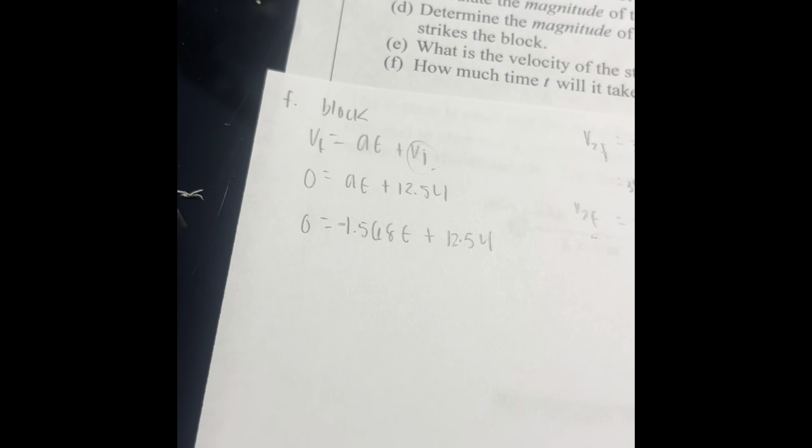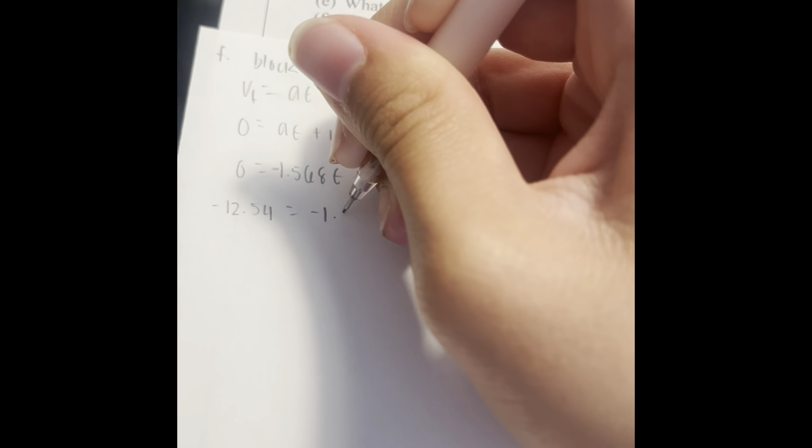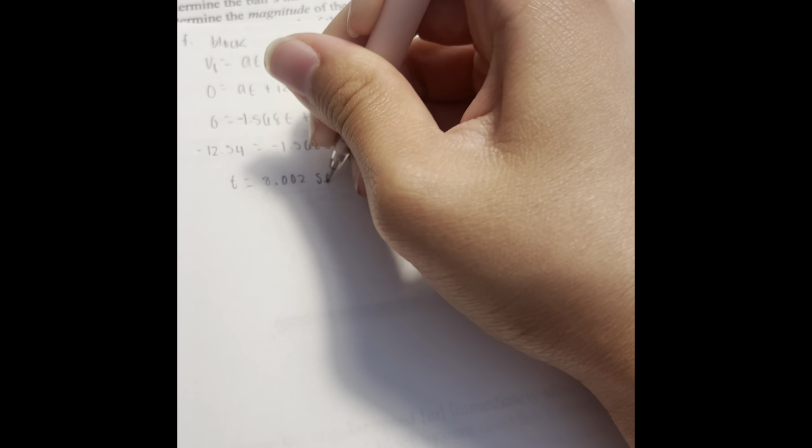I'm going to isolate for t by subtracting both sides by 12.54. And then I'm going to divide both sides by negative 1.568. And when I do that, I'll get t is equal to 8.002 seconds. So it'll take about 8 seconds for the block to come to a stop.